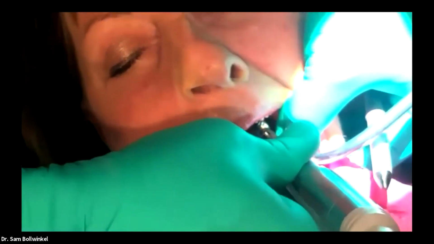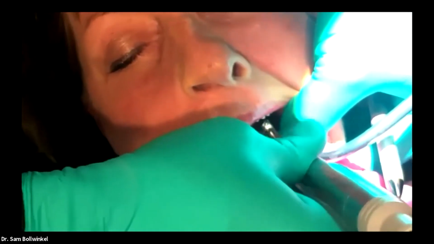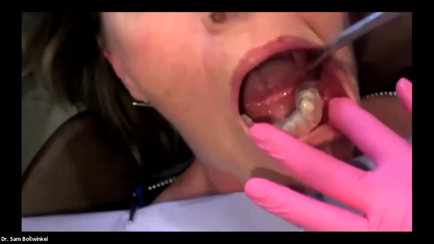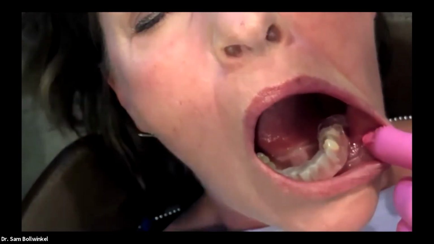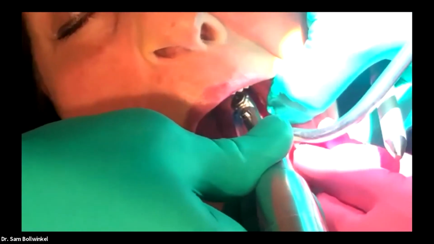Perfect. Okay. So we're going to do our osteotomy here. Good. And that sleeve comes right out with the osteotomy drill. Each drill has its own sleeve, so that as we gear up and go through this, we'll just make sure our sleeve gets down fully seated in our guide. Good.